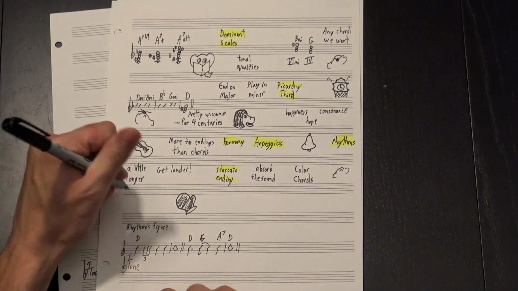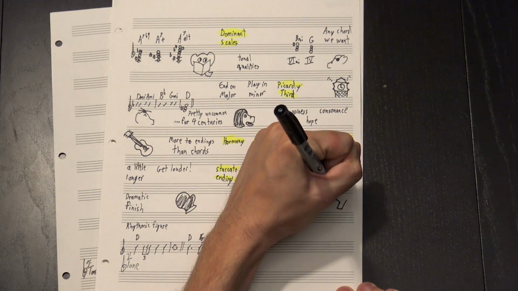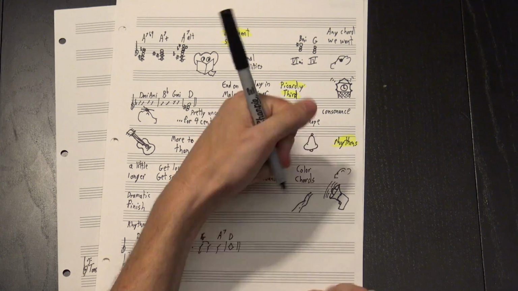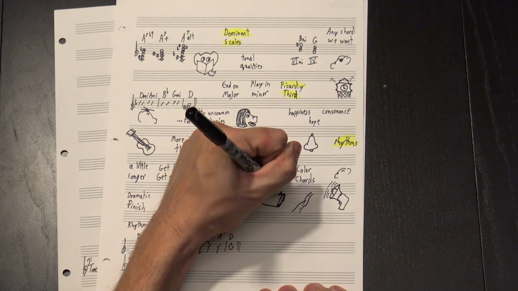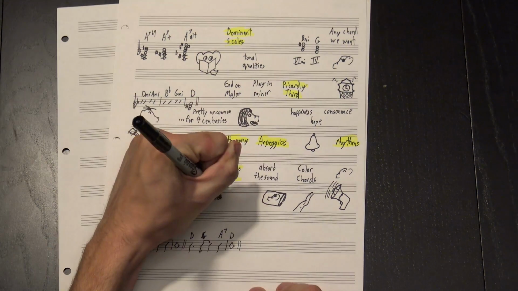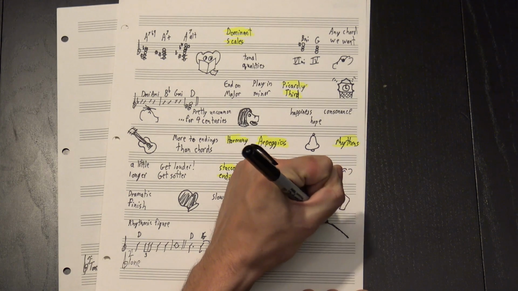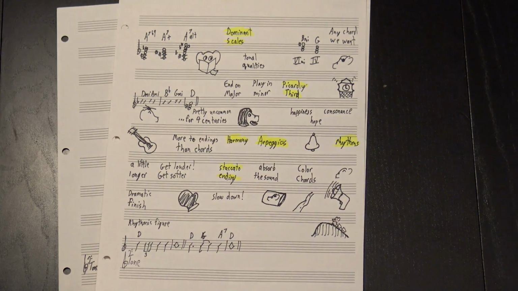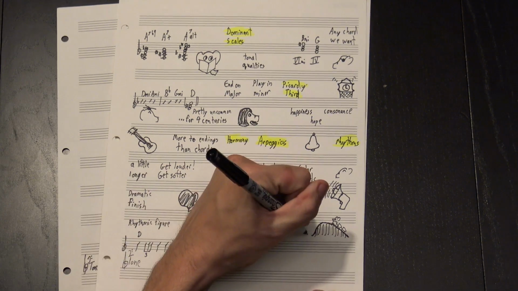You can get louder to build to a dramatic finish, or softer to let the song trail away. You can even slow down the tempo, either adding to the anticipation or letting the sound just drift off.